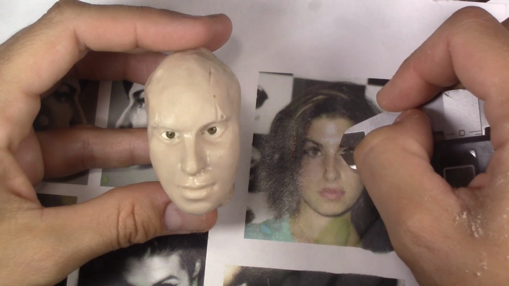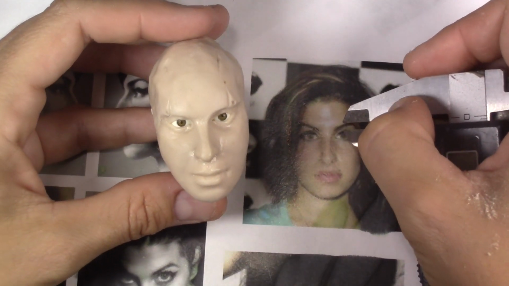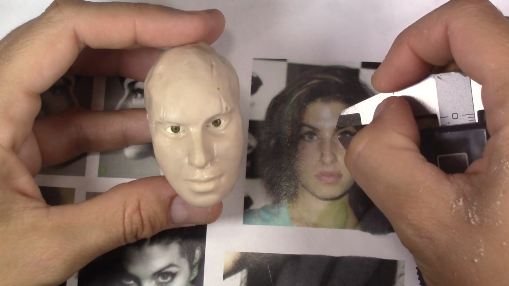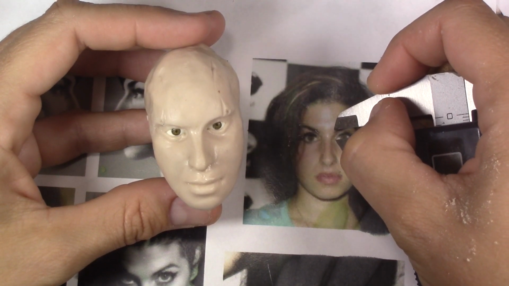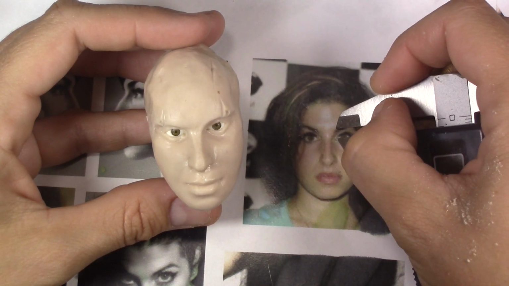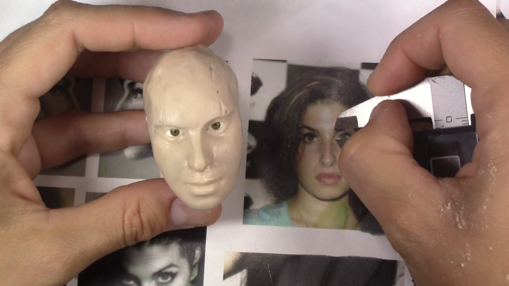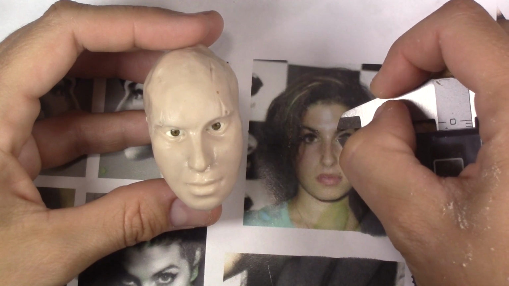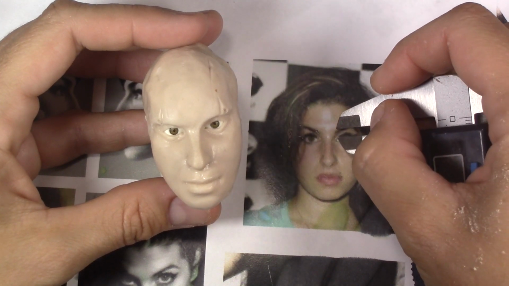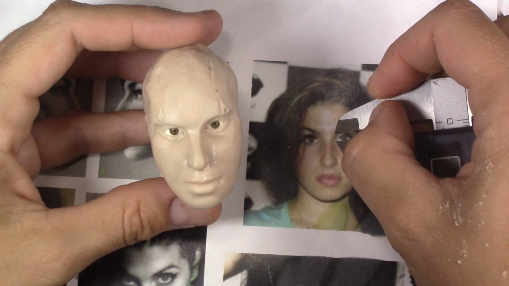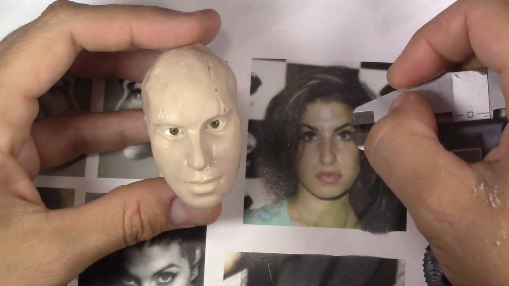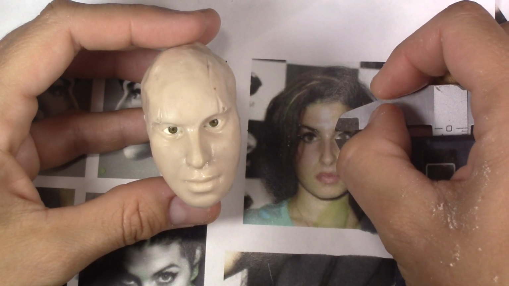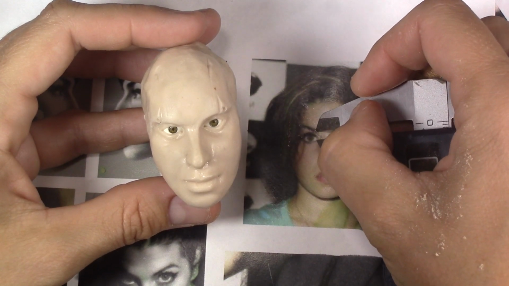And now I want this distance here between her eyebrow and the center of her eye, the corner with her eyebrow right there. I'm not finding that, I'm kind of going in a straight line here and here.